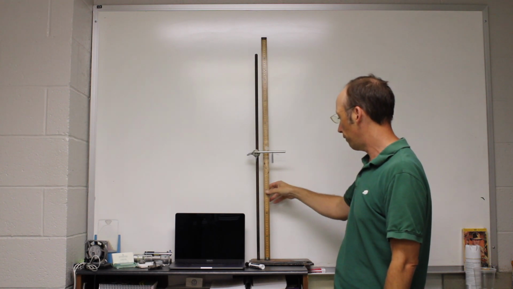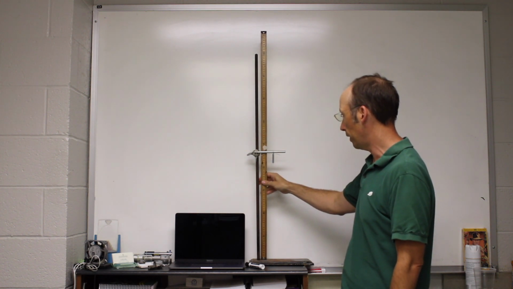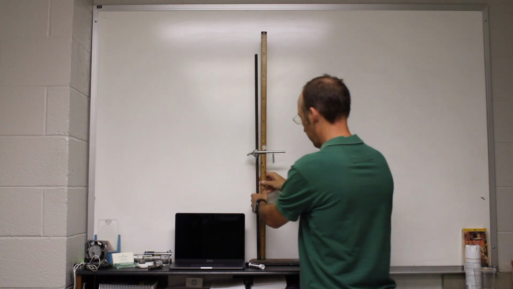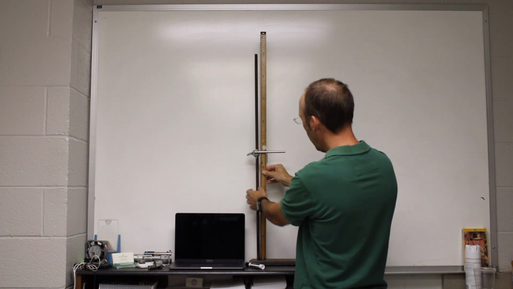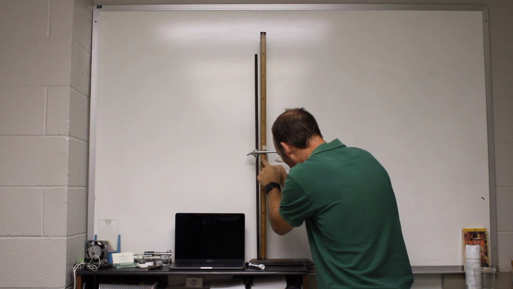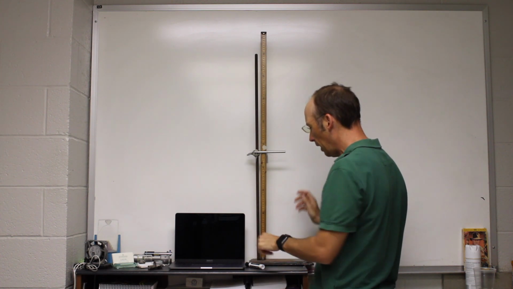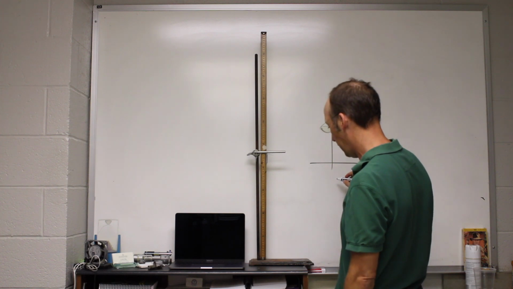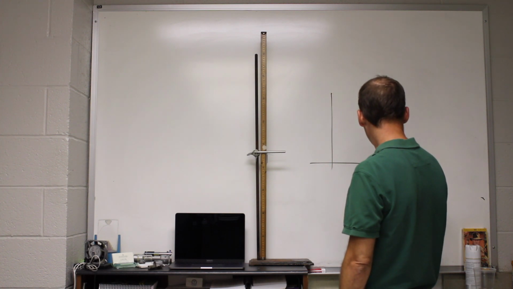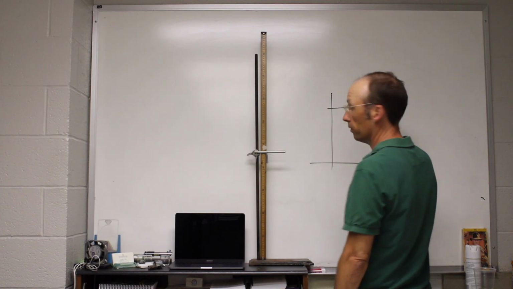So let me just start off with a measure of a couple things. I'm going to write down a couple things. Let's put this right here so everything's stationary. Okay, so I have my holder right here at 46 centimeters. I'm not going to be exact, just approximate. This is at 0 centimeters, and this is at 46 centimeters.